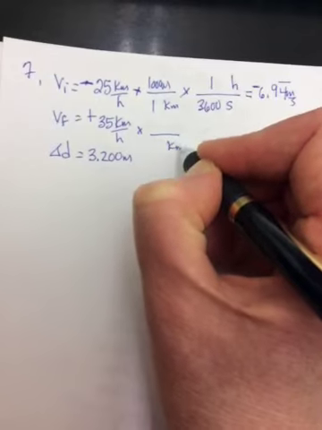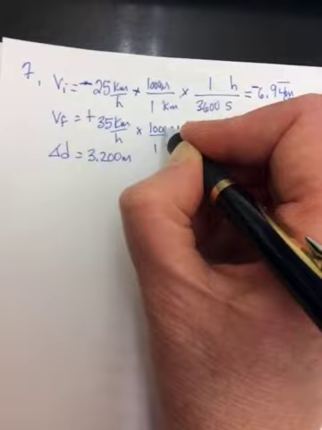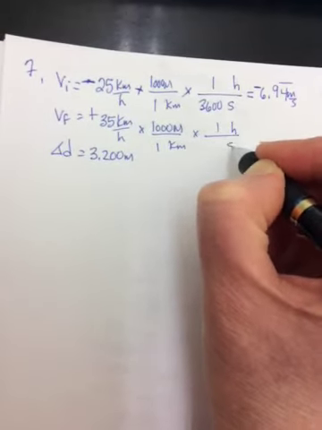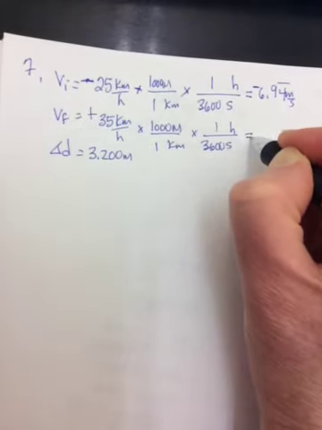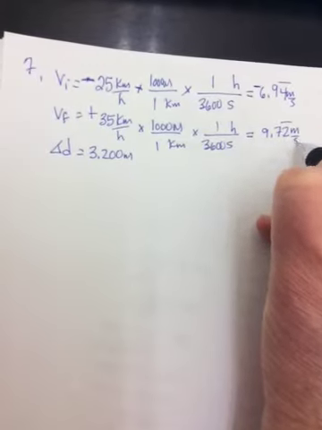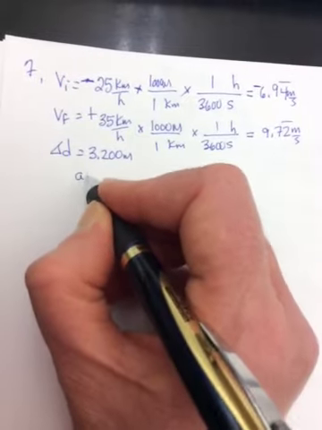So again, kilometers on the bottom, meters on the top, 1 kilometer, 1,000 meters, hours on the top, seconds on the bottom, 1 hour, 3,600 seconds, and you get 9.72 repeating meters per second. Okay, and then 7 wants you to find the acceleration.